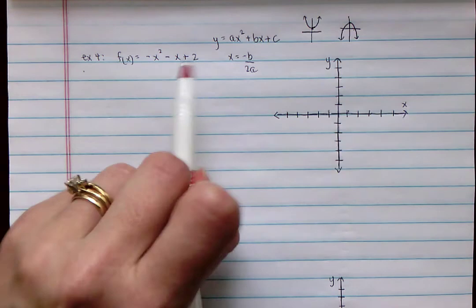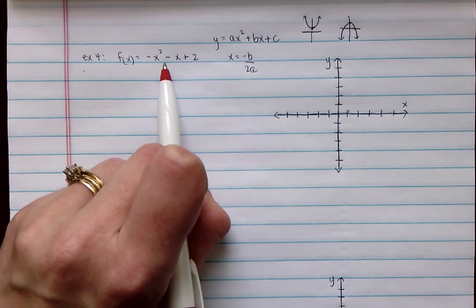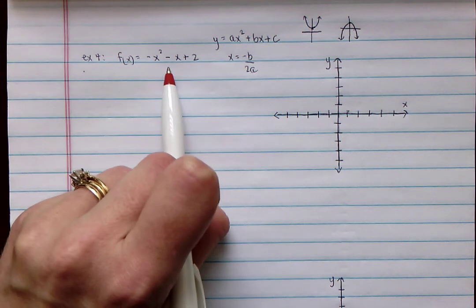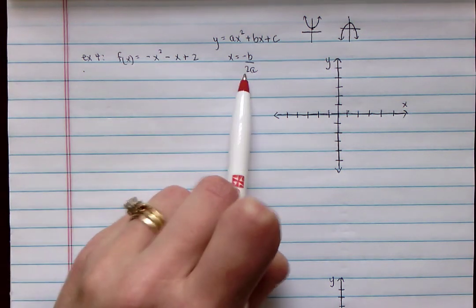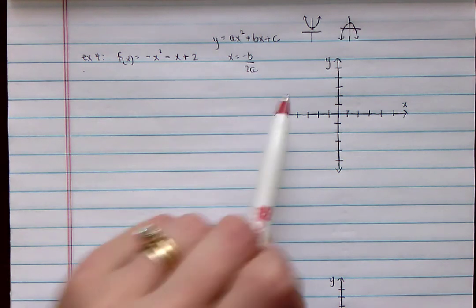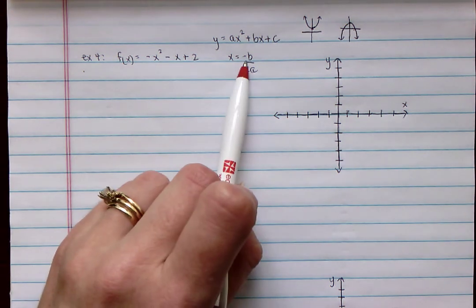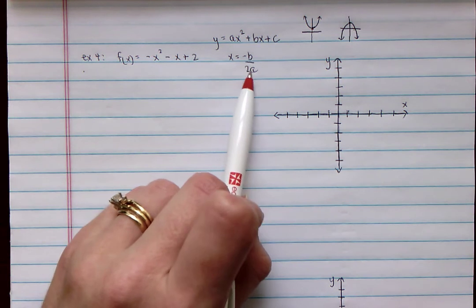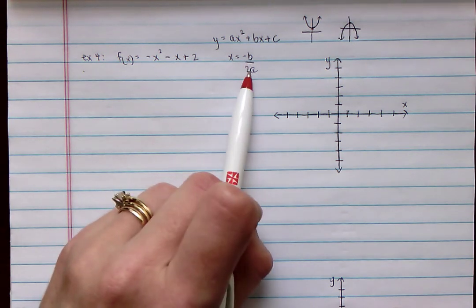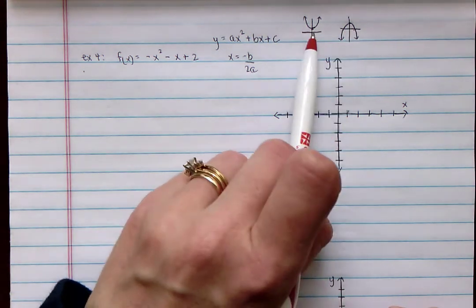In this example, we're going to just use the vertex to graph, and then we'll plot a few more points. On the next one, we'll use the x-intercepts and the vertex to graph it. The way to find the vertex is really nice. It's part of the quadratic formula, believe it or not. It's the part without the plus or minus the square root: negative b, out in the front of the quadratic formula, all divided by 2a. This is the formula to find the x-coordinate of your vertex, the highest or lowest point.